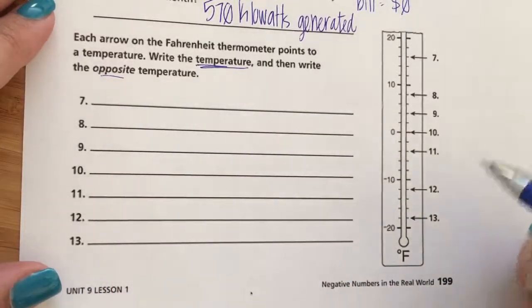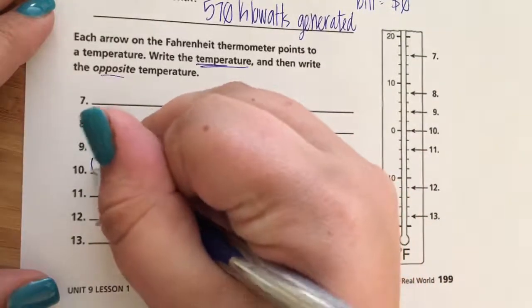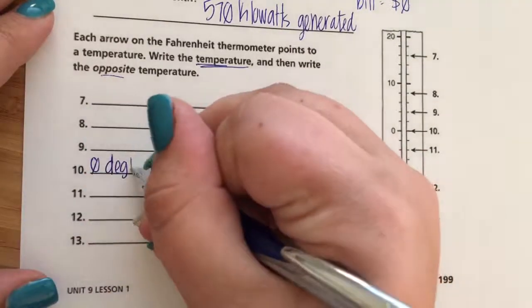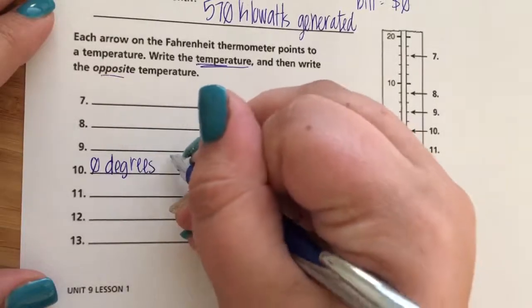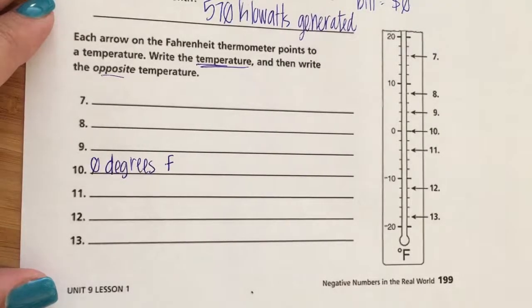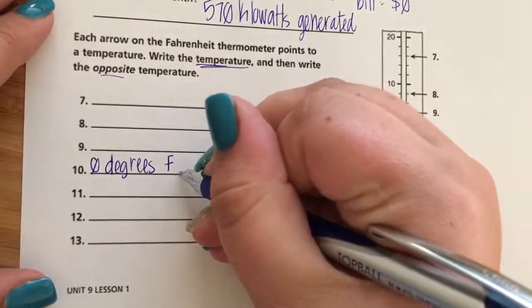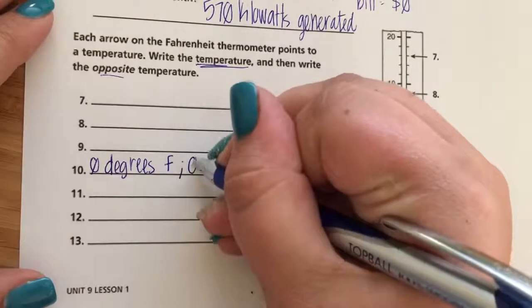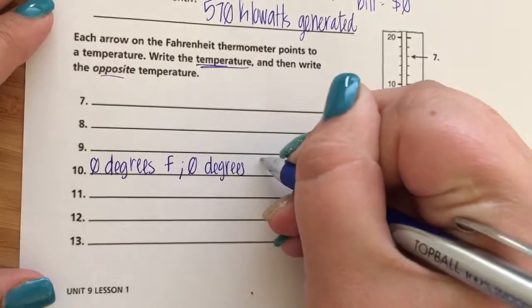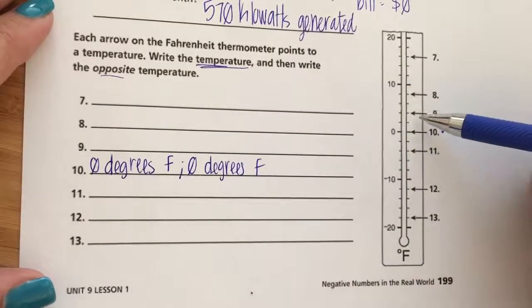So for each arrow on the Fahrenheit thermometer, it points to a temperature. Write the temperature, then write the opposite. I'm going to start with number 10. I know it's not number 7, but it's pointing at 0. So 0 degrees. I could even say 0 degrees Fahrenheit for this one. But the opposite would still be 0. There is no opposite of 0 when it's that origin on a number line. We're going to get more into that deeper into this unit, but zero is just 0.